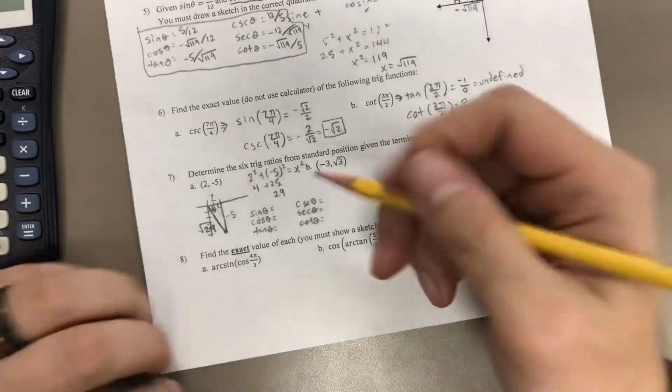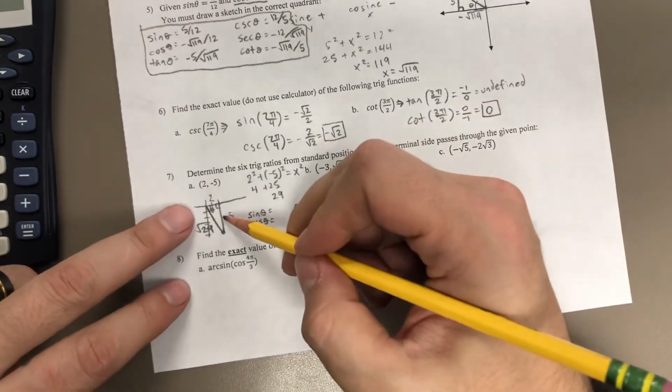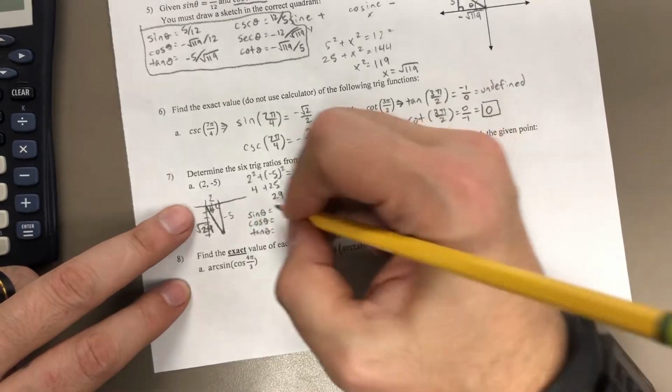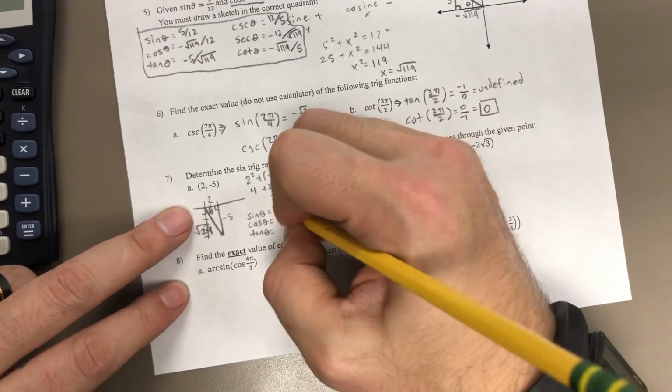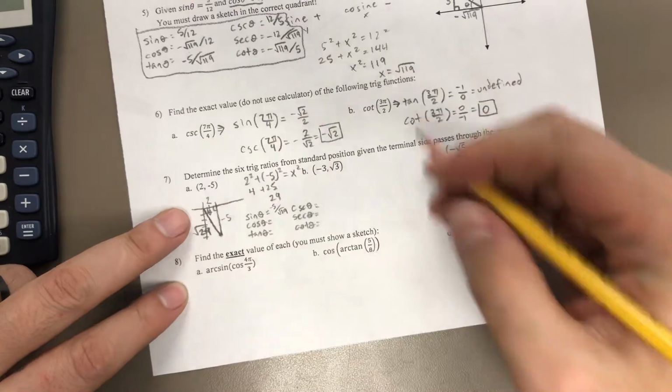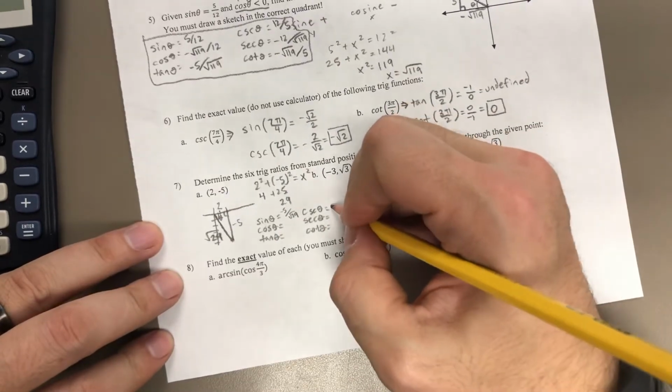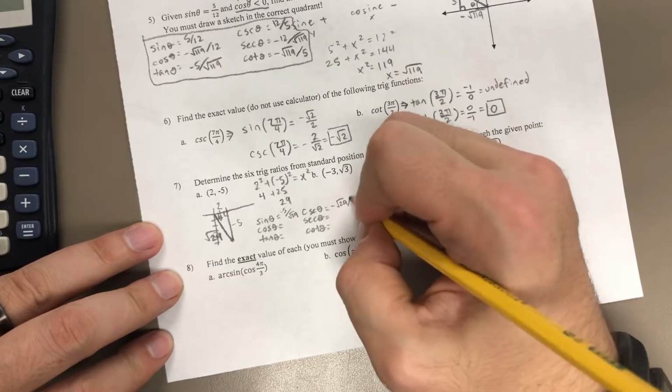Okay, so sine is going to be the opposite side over the hypotenuse, so it's going to be negative 5 over the square root of 29. And cosecant is the reciprocal, so that's going to be negative square root of 29 over 5.